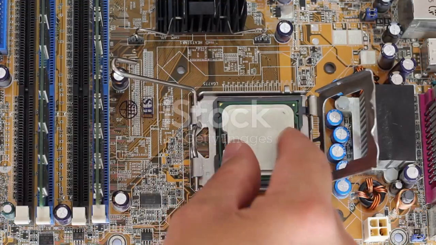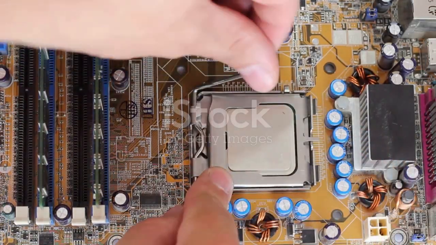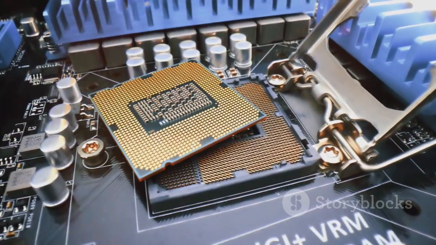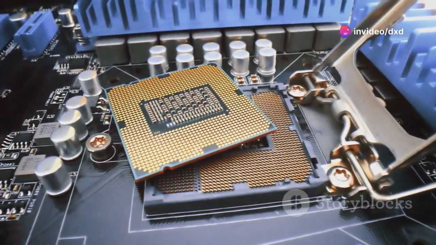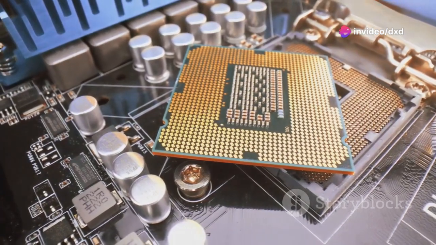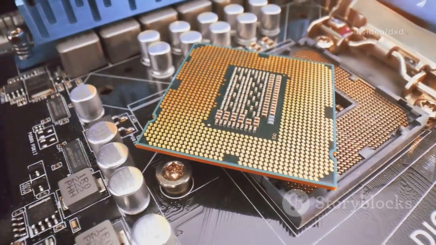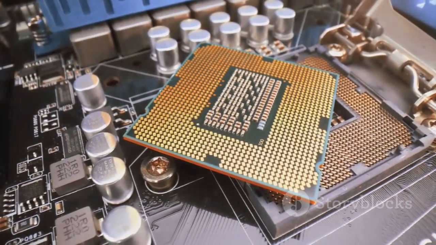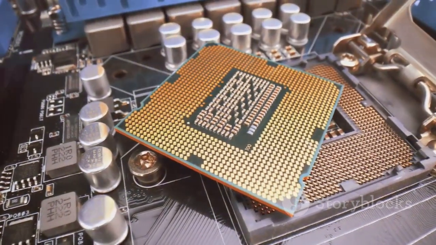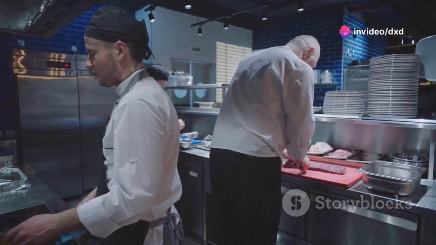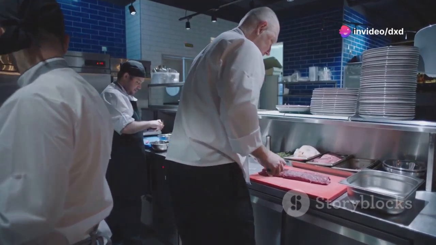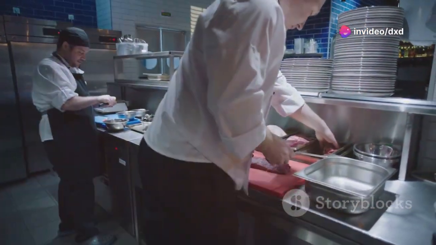Section 7, cores and threads, powering through tasks. Let's dive into the fascinating world of cores and threads, the unsung heroes of modern computing. These components are like extra helpers that allow the CPU to handle multiple tasks simultaneously, making your computer more efficient and powerful. Imagine it's like having multiple chefs in a kitchen, each working on a different dish. The more chefs you have, the more dishes you can prepare at the same time.